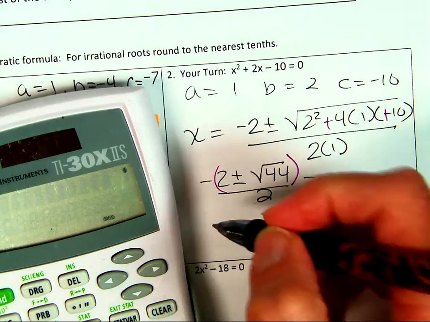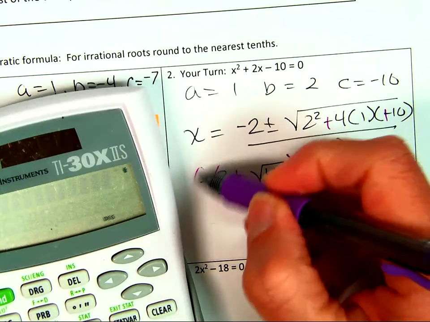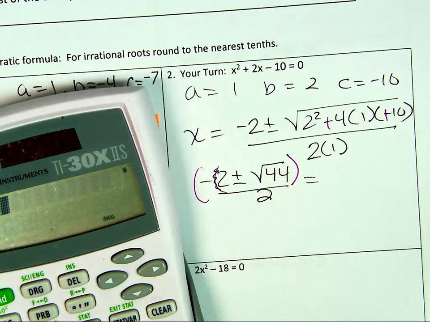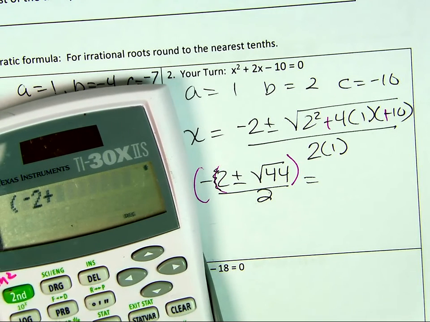So, sorry, the parenthesis would need to be outside that negative. My apologies. Scratch that one. Okay, so I'm going to put parenthesis, -2 plus or minus, so I'm going to use plus the first time, the square root of 44. So this is where it gets a little tricky.